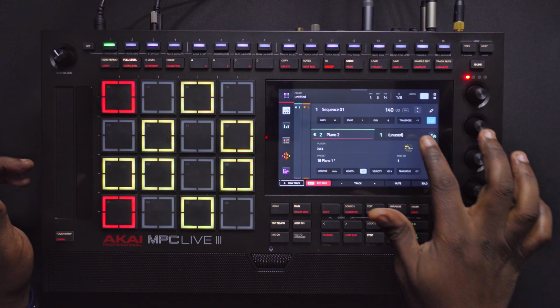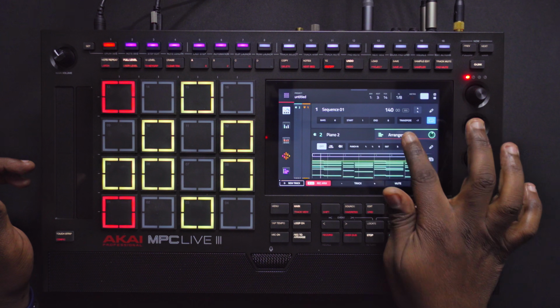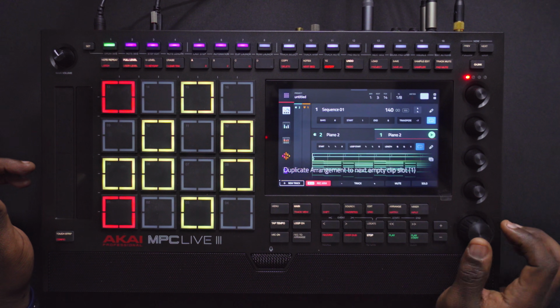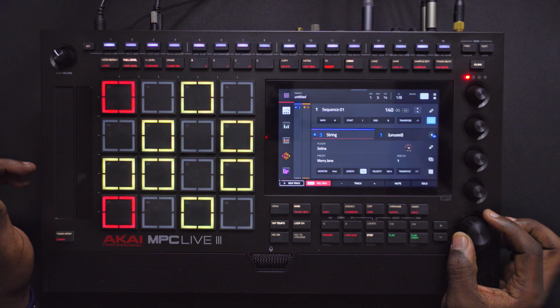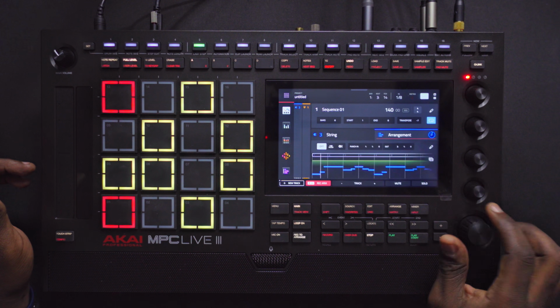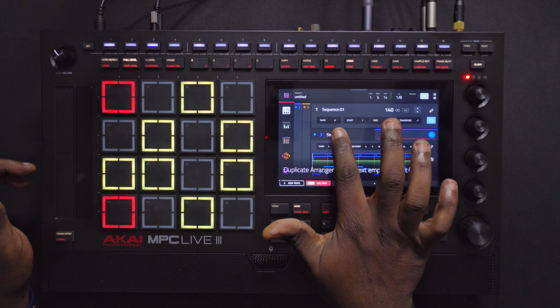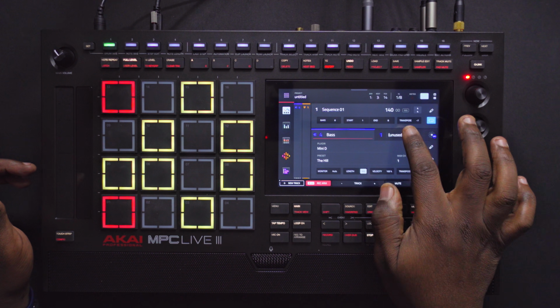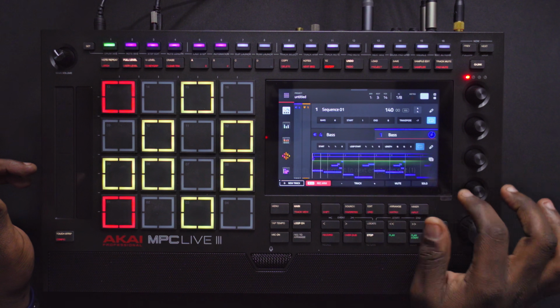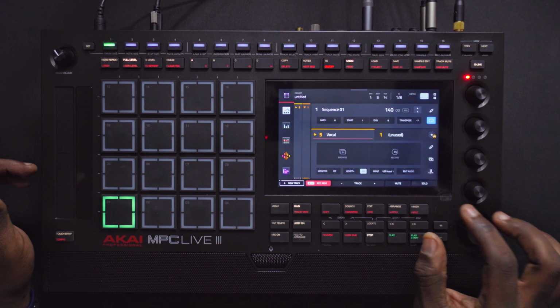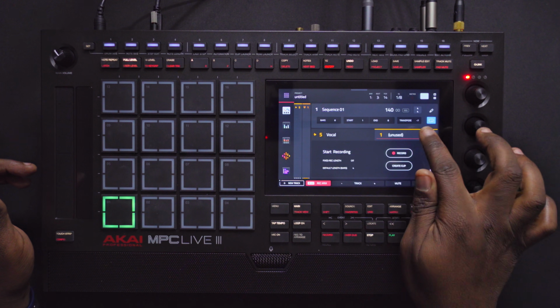Let's go to the second piano. Let's bring that back to the arrangement and send it there. Let's go to strings. Go back to arrangement and send it there. Let's go to bass. Go back to the arranger and send it there. Let's go to vocals. Go back to the arrangement right here.